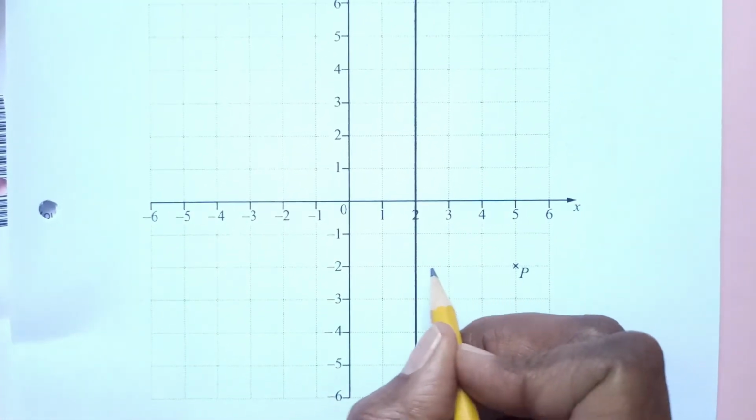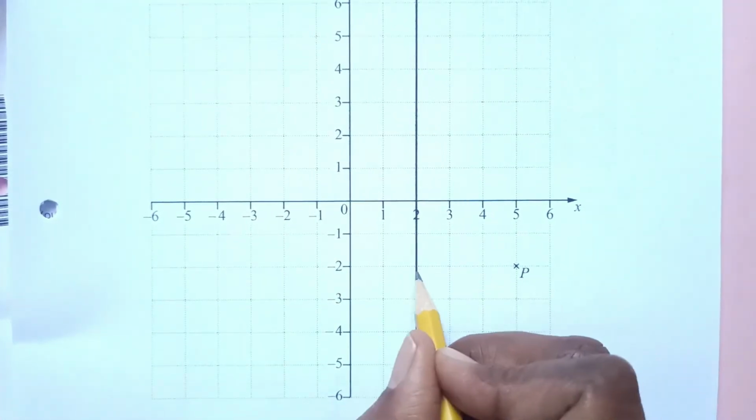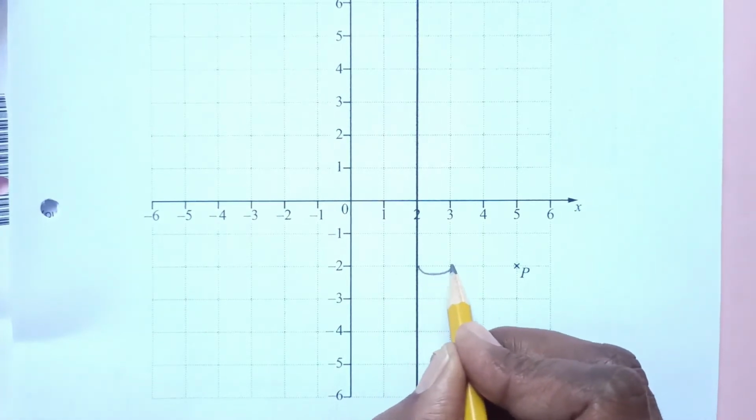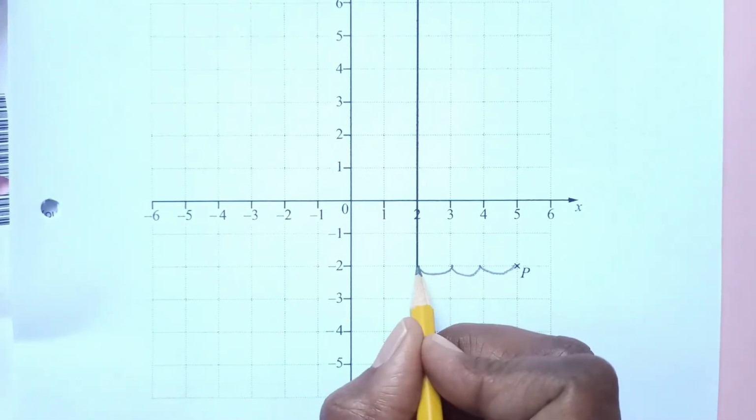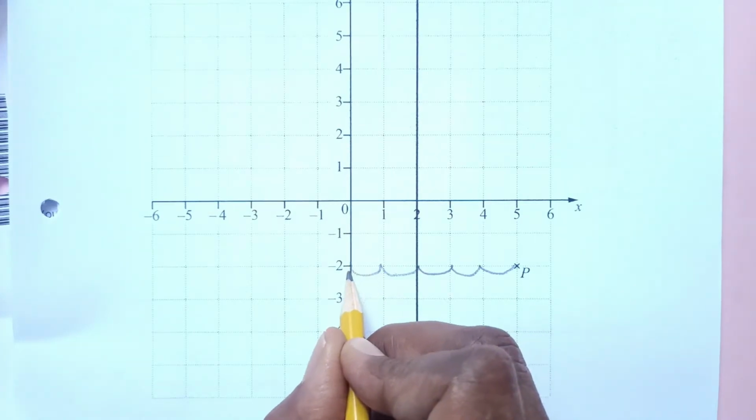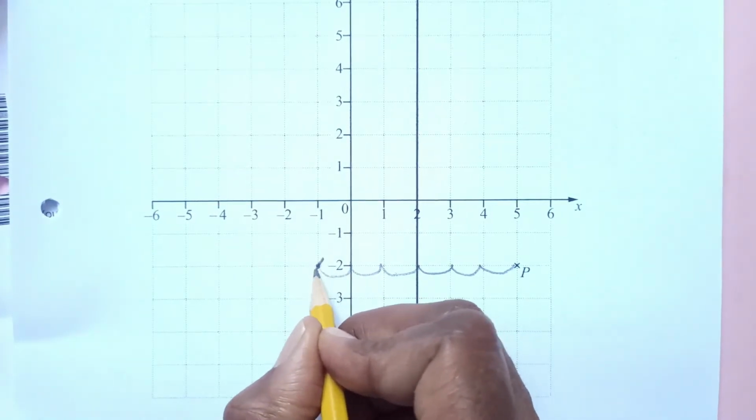So, reflection. Just count the number of squares from the mirror line. This is the mirror line now. This is 1, 2, 3. There are 3 on the right, so we will go 3 on the left: 1, 2 and 3. So that means point Q will be here.